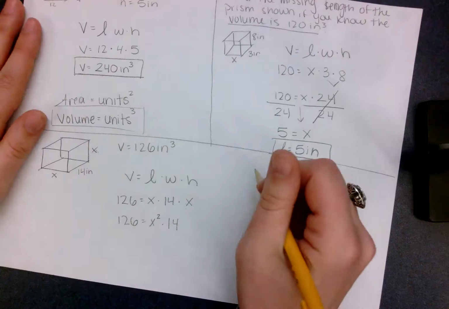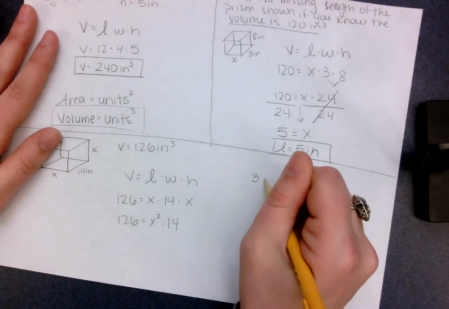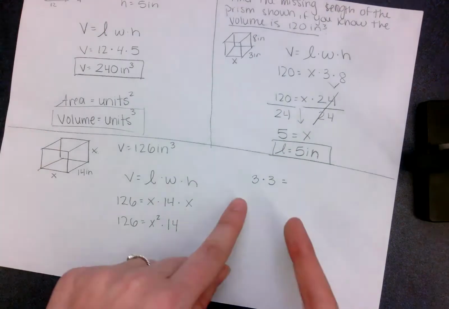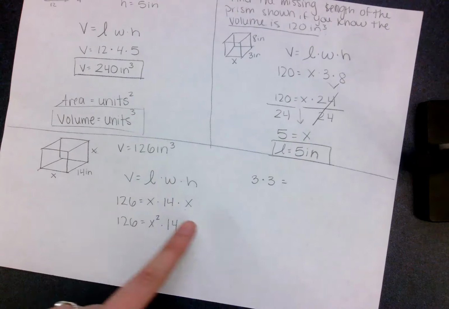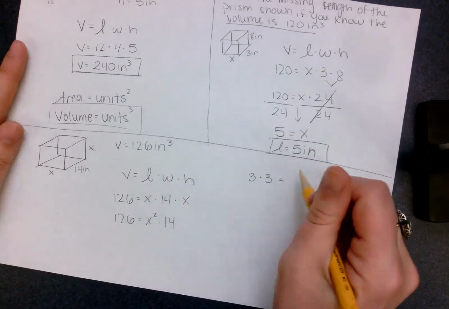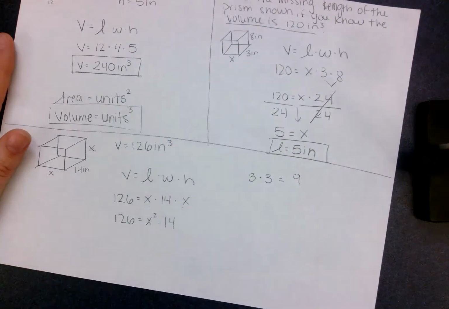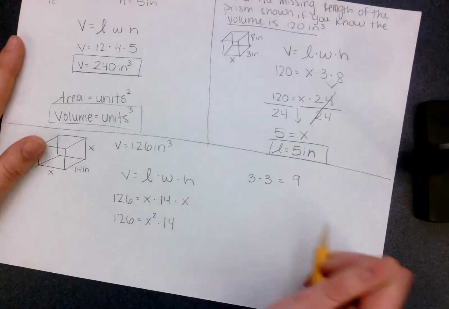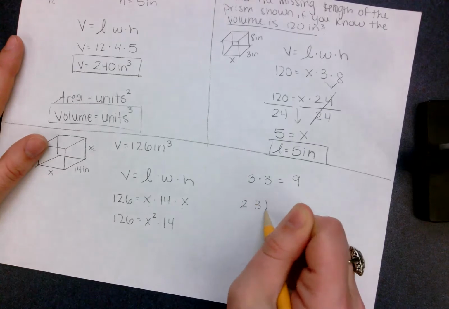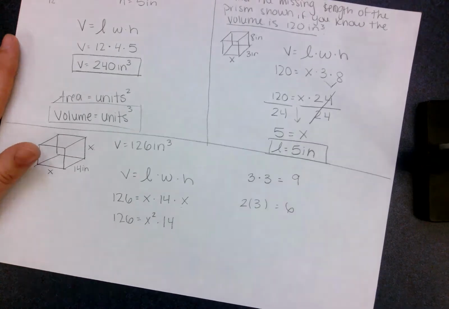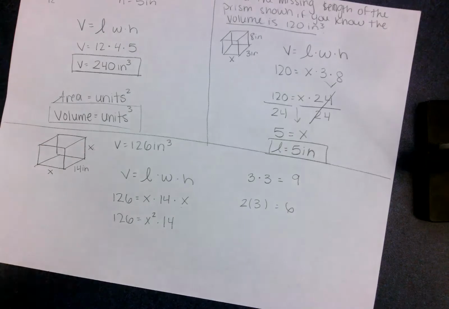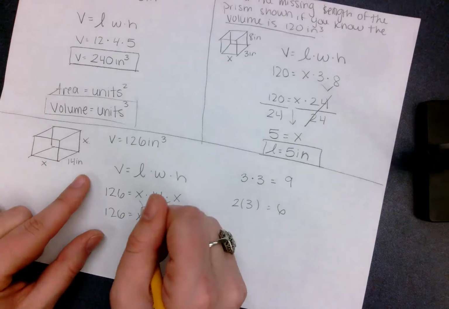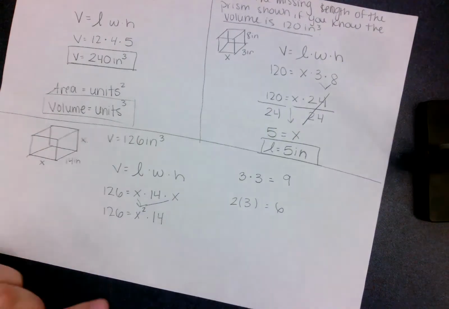And I just want to show you, if we use the number, let's say 3. 3 times 3, there are two 3's here, but they're being multiplied, just like our x's in this situation. 3 times 3 is 9. If you were to write 2 times 3, that equals 6. So there's a difference. So x times x is x squared. Just want to make sure that makes sense to you guys.